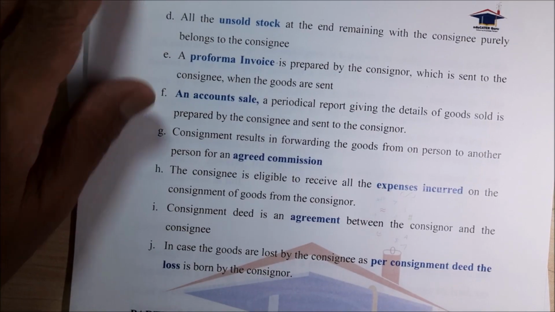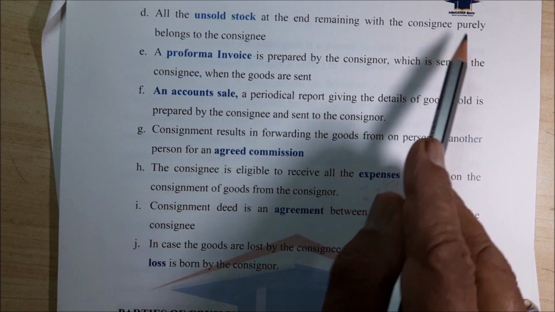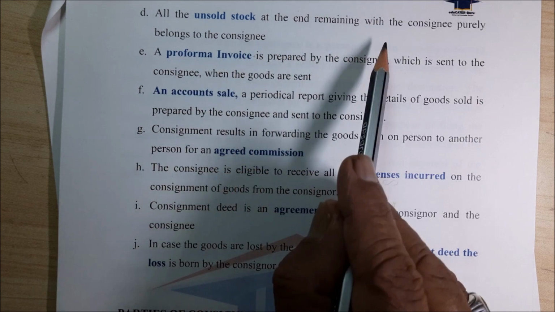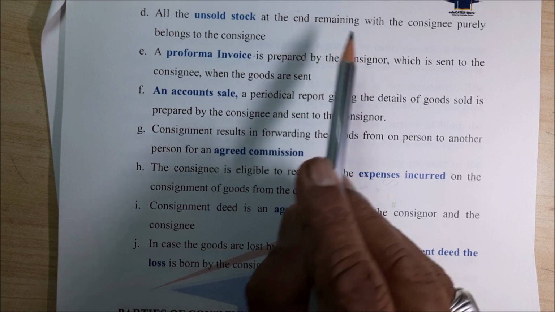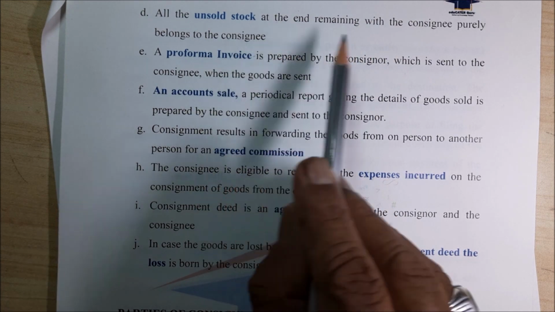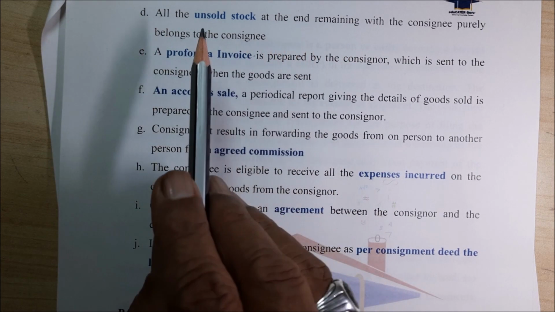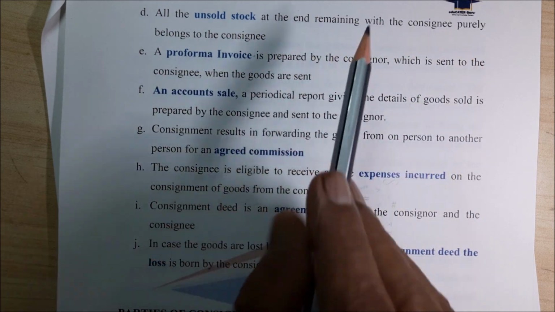Next feature: all the unsold stock remaining with the consignee at the end purely belongs to the consignor. I told you, the ownership will not be transferred. So if he has not sold any goods, they remain with the consignee only, but they belong to whom? They belong to the consignor only. All the unsold stock remaining with the consignee purely belongs to the consignor.